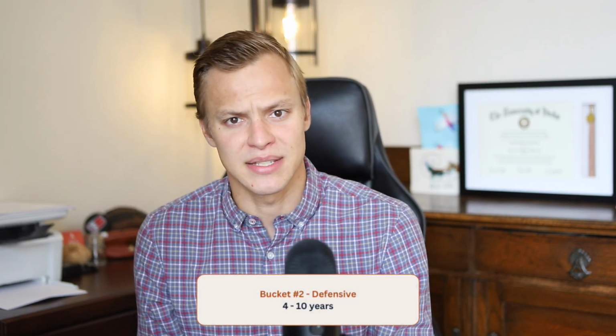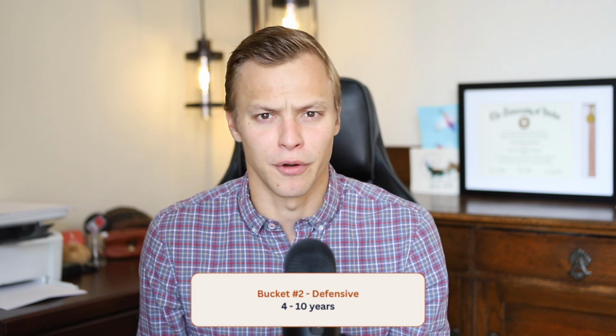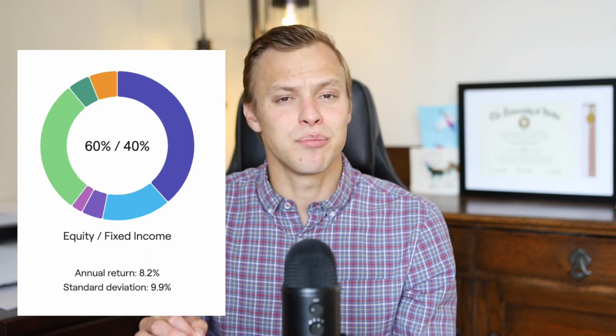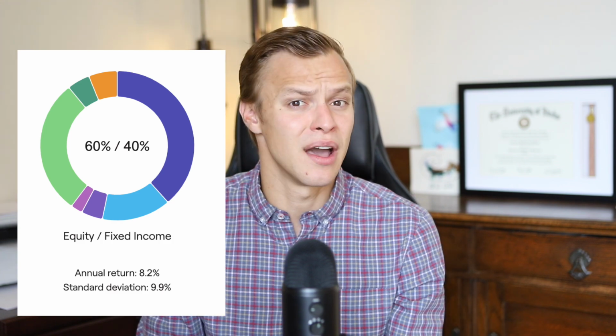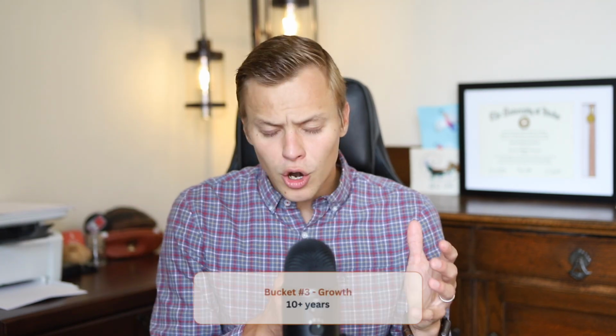Now, our defensive bucket. This might be a balanced or moderate portfolio. These are funds that we won't need for the next 4 to 10 years. So when we think about this bucket, maybe we are invested in a 50-50 or 60-40 allocation. We are willing to take on a little bit more risk and in turn, hypothetically, get a higher return than that of our bucket 1 investments. We can see here again that our moderate portfolio has a hypothetical rate of return of 8.2% and a standard deviation of 9.9%.